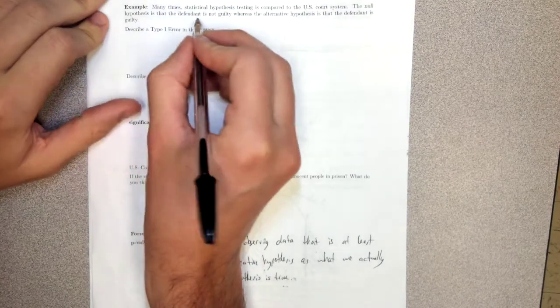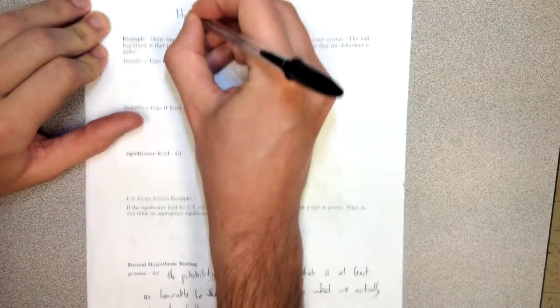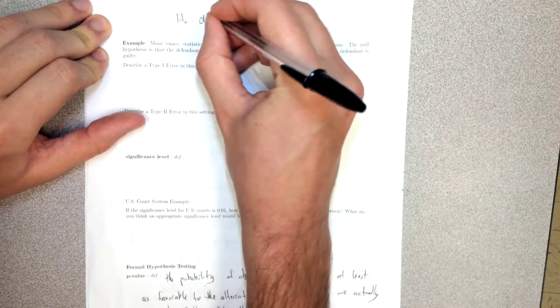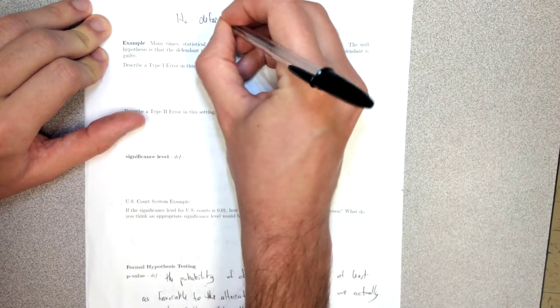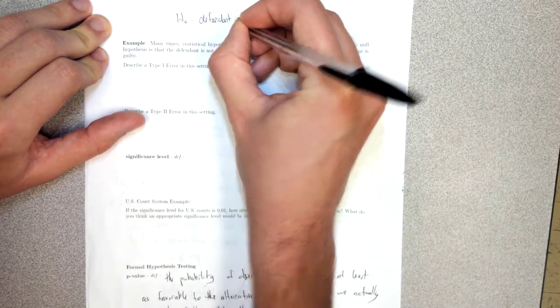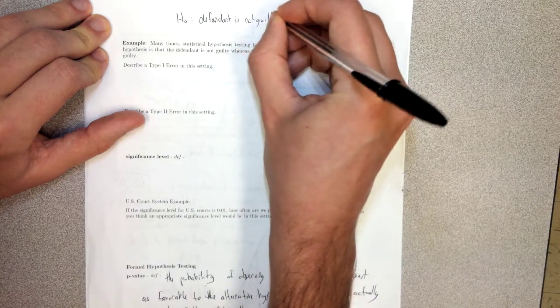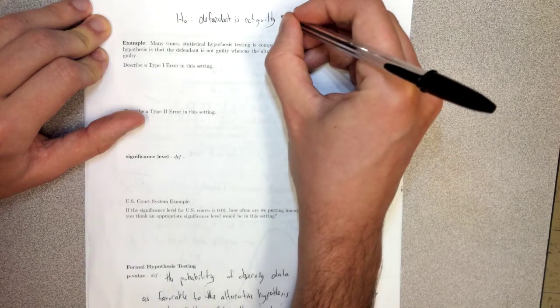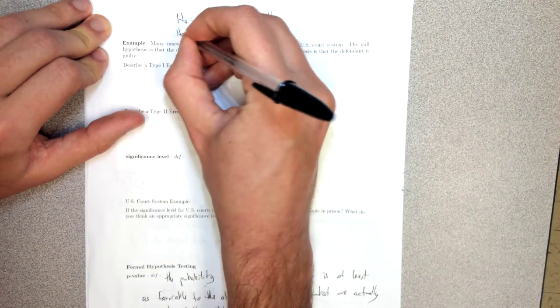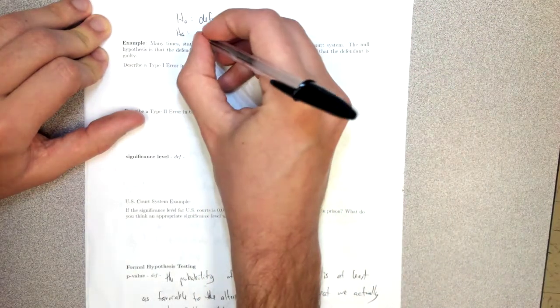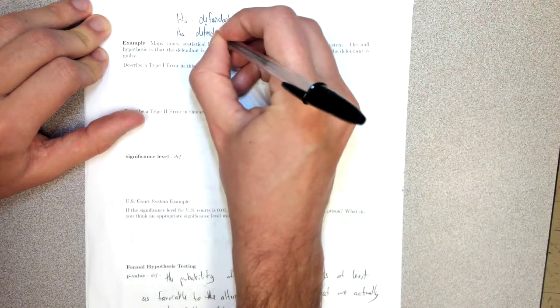And so in this setting, the null hypothesis is that the defendant is not guilty. And the alternative is that the defendant is guilty.